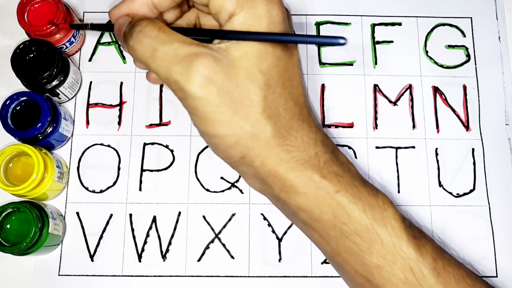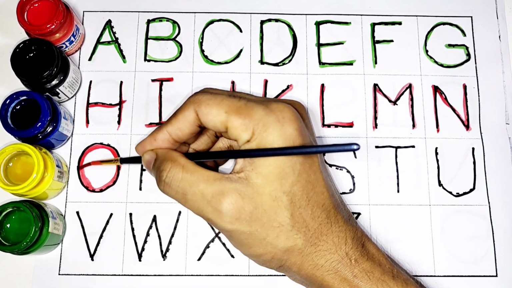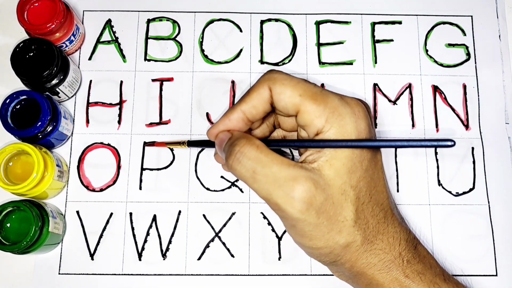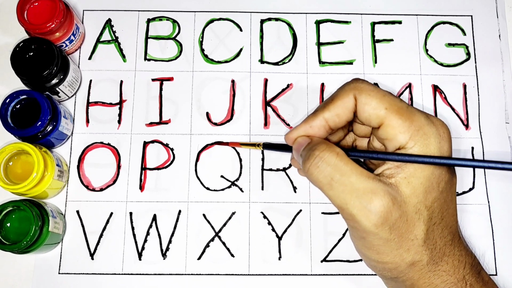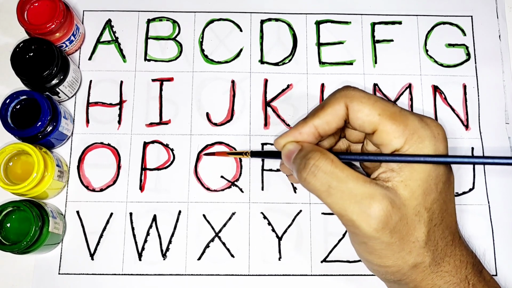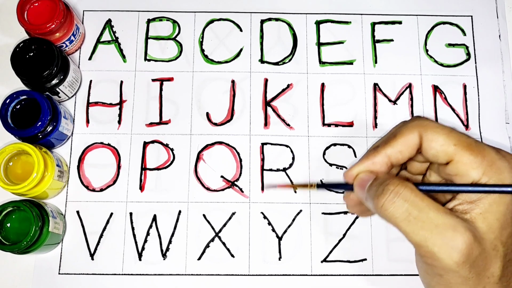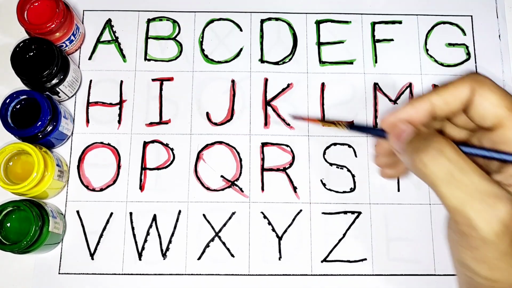Kids, the next one is O. O for orange, O for octopus. Now we're coloring the alphabet of P. The next one is Q. Q for queen. And the next one is R. R for rose, R for rice.